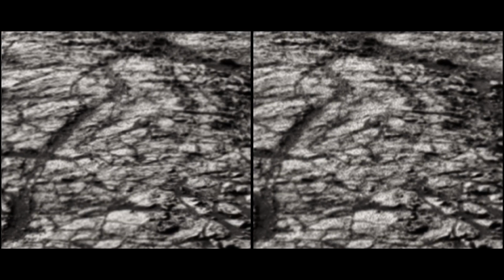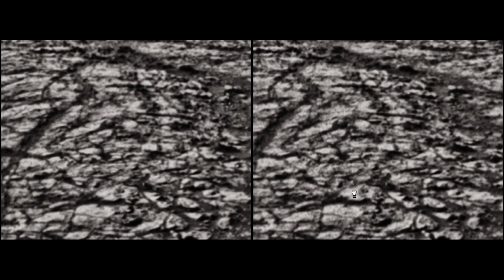It's a pipe or a tube sticking out. Let's look at higher contrast with a wee bit of blur.